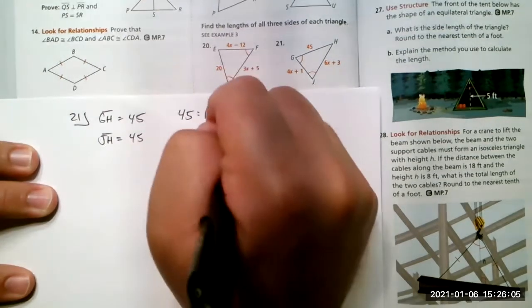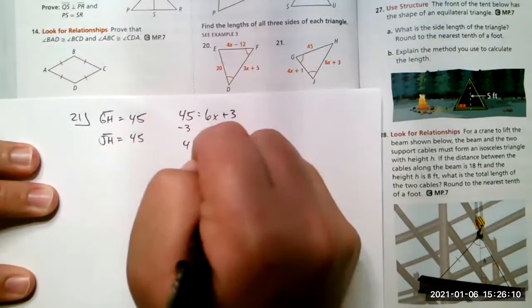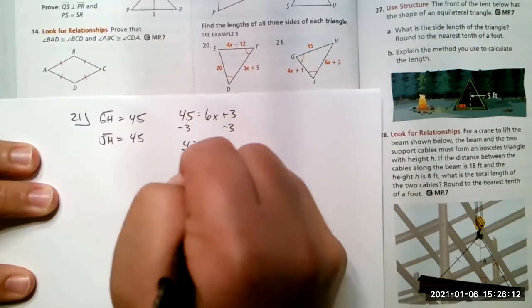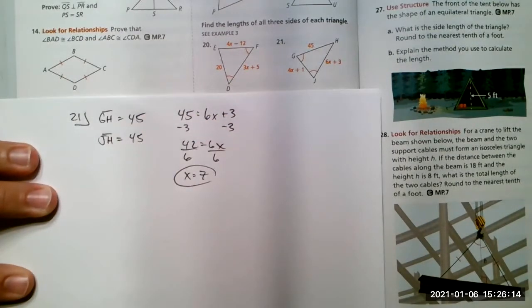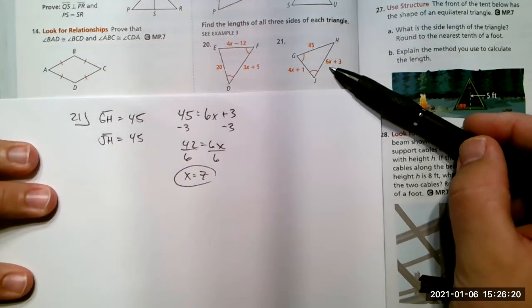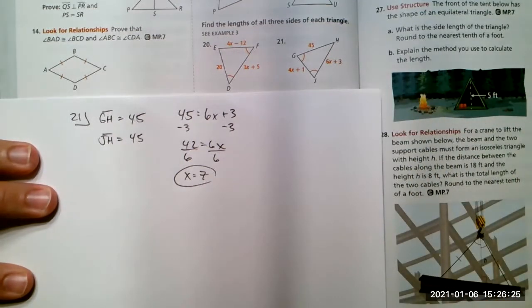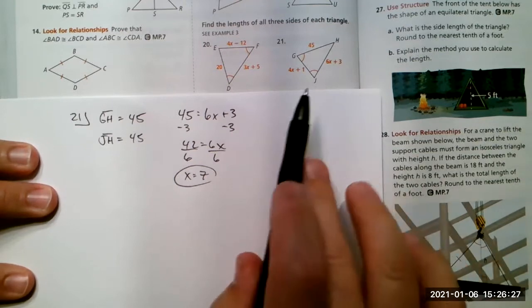And then solve. So I'll subtract 3 from both sides. Divide both sides by 6. And I figured out that x equals 7. Again, you can also go back and plug this in, right? 6 times 7, that's 42. 42 plus 3 is 45. So we showed that those things are equivalent. They're congruent to each other.